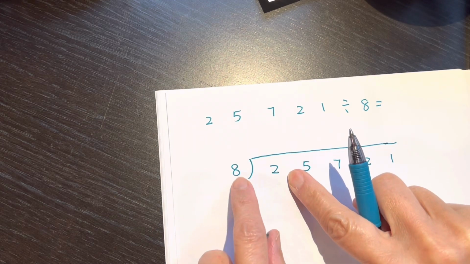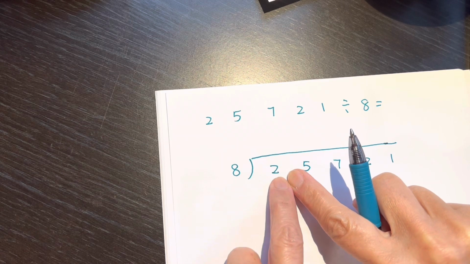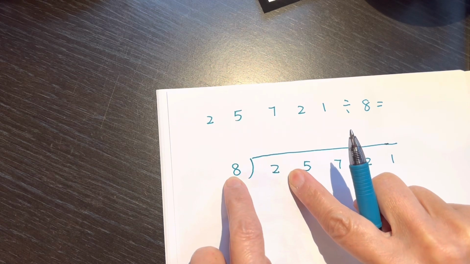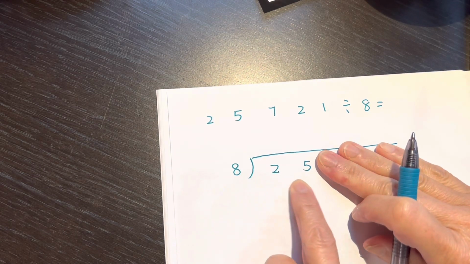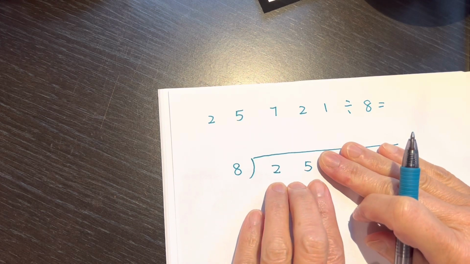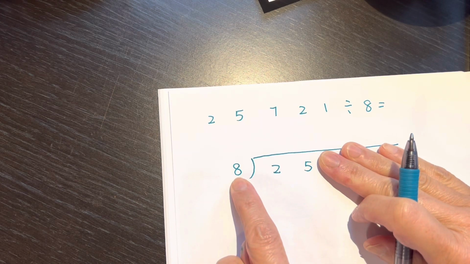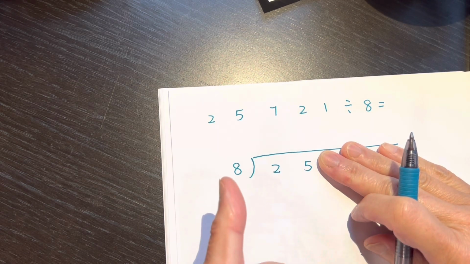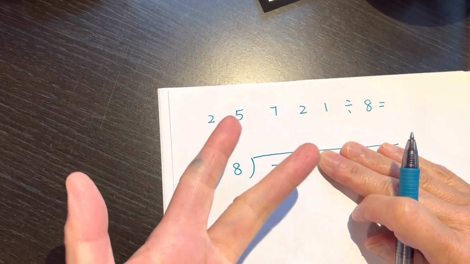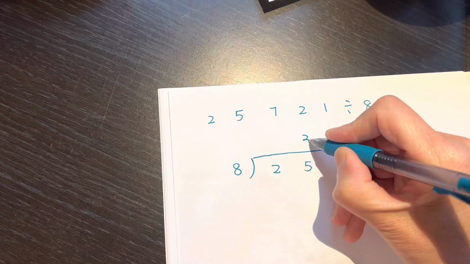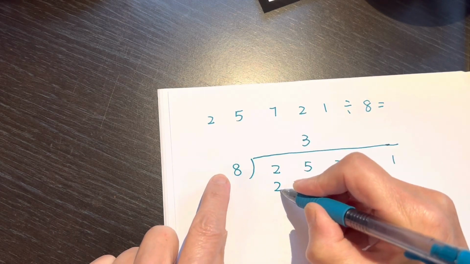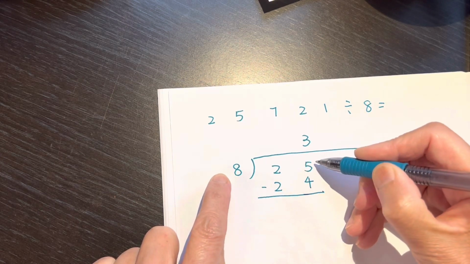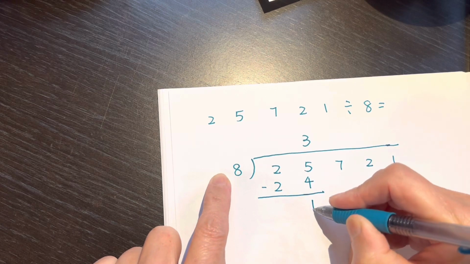How many 8 inside 2? 0. Why? Because 2 is smaller than 8. Okay, move to the next step. Next digit, 25. How many 8 inside 25? 8, 16, 24, 3. 3 times 8, 24. Minus. 25 minus 24 is 1.